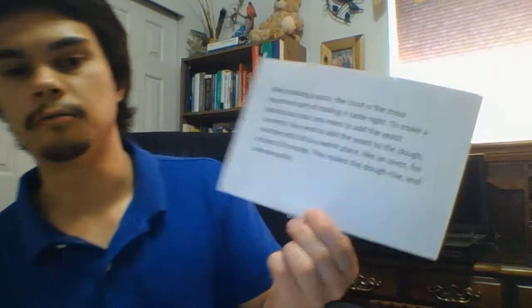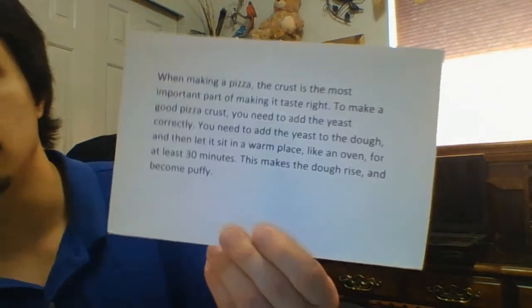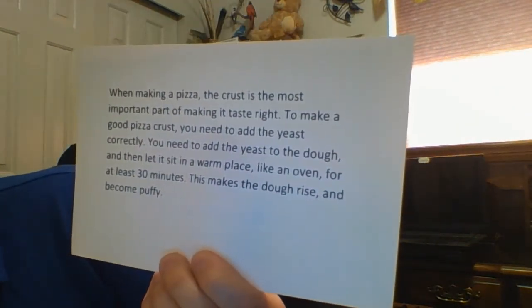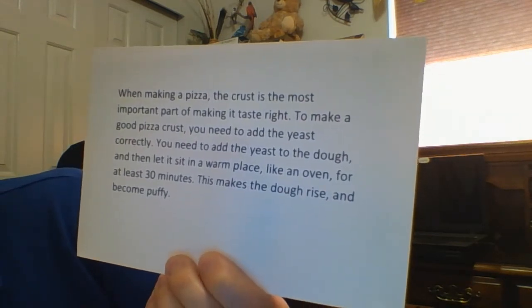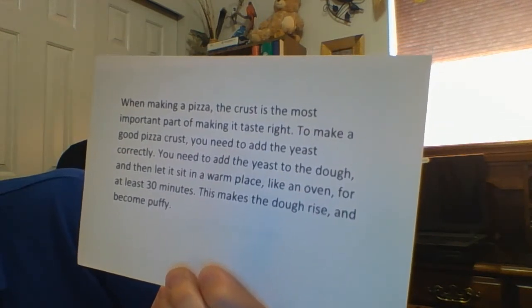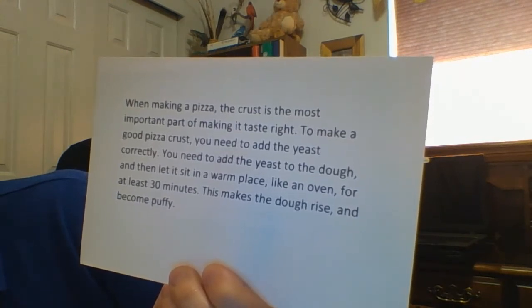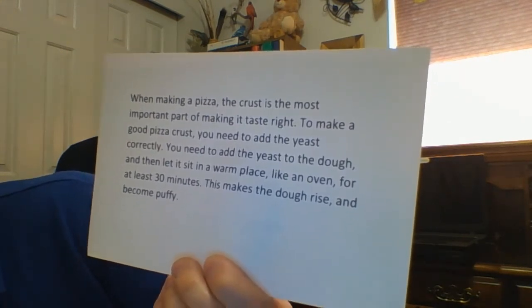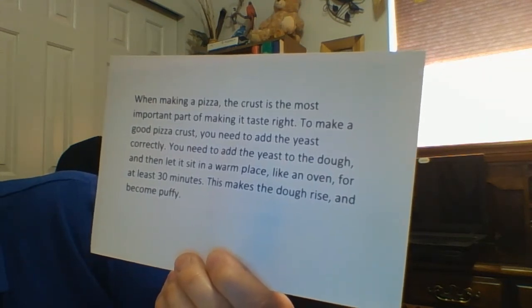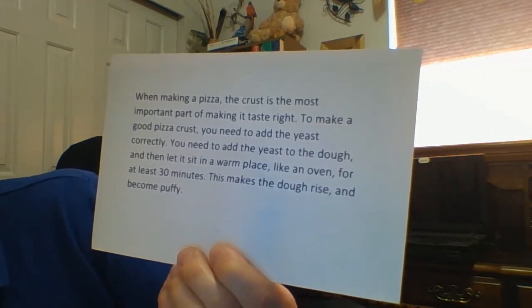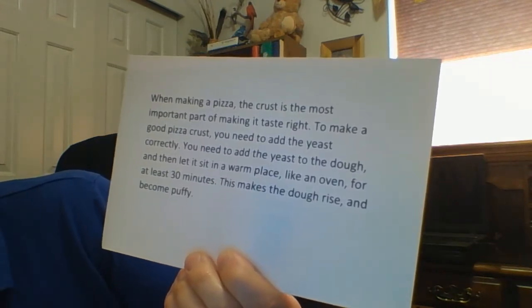Okay, we're going to look at some examples now in paragraphs. So read the paragraph out loud with me or follow along in your head. When making a pizza, the crust is the most important part of making it taste right. To make a good pizza crust, you need to add the yeast correctly. You need to add the yeast to the dough and then let it sit in a warm place like an oven for at least 30 minutes. This makes the dough rise and become puffy.